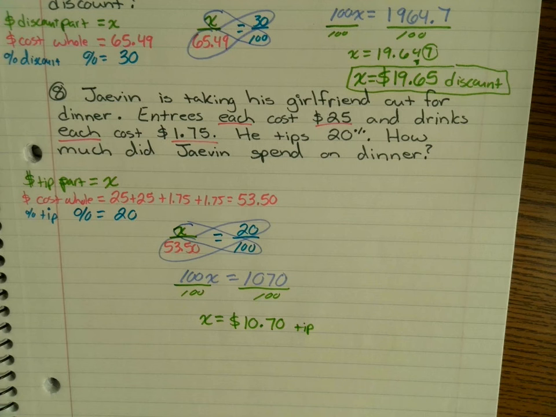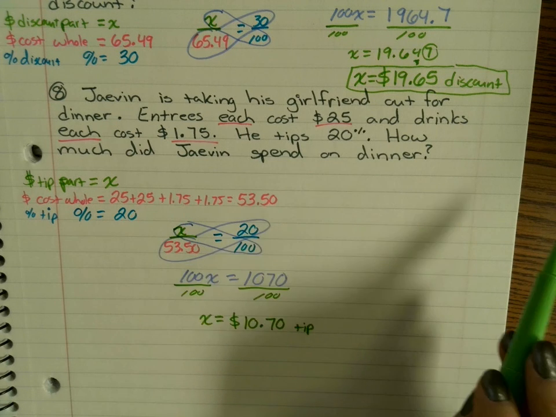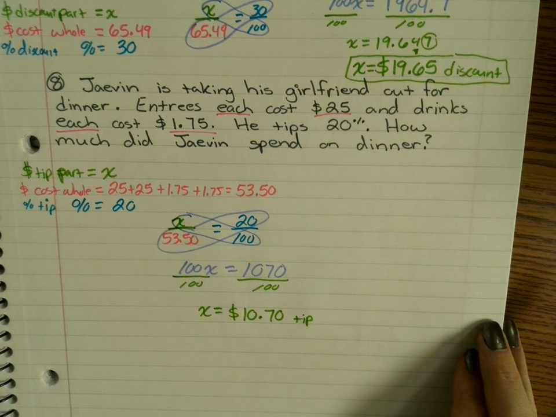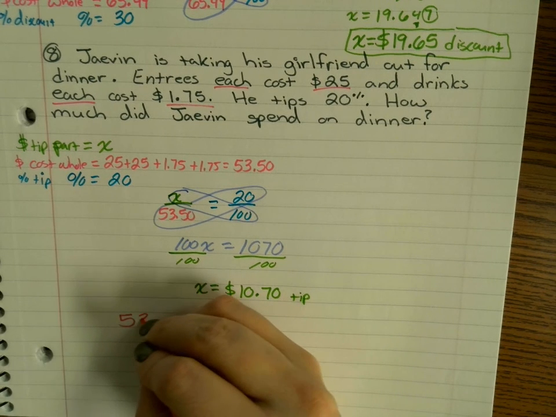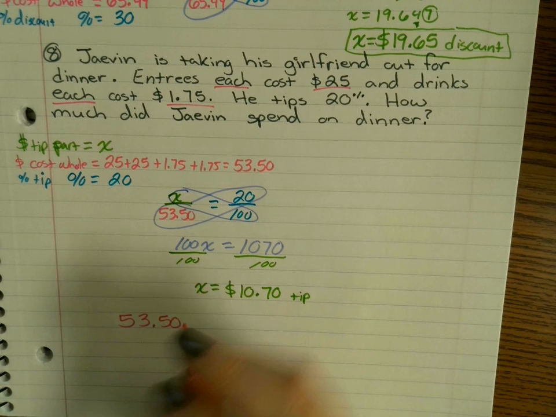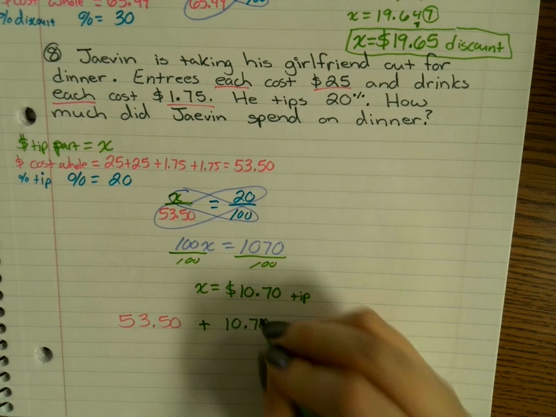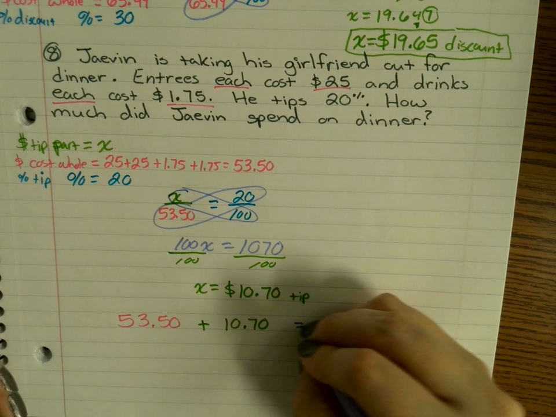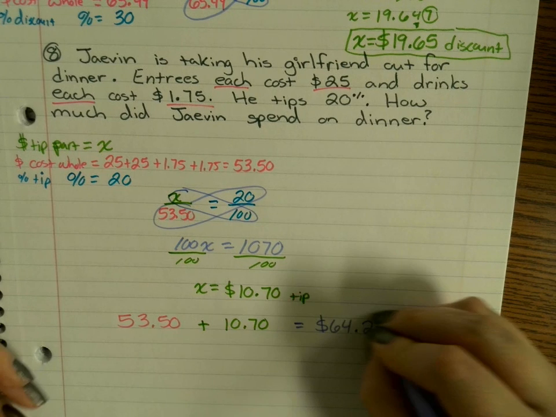No. The question did not say how much did he tip. It says how much did he spend on dinner. So what do we need to do now? Add. Okay, so we need to take $53.50 and we need to add the $10.70 to get $64.20 that he's going to pay for dinner.